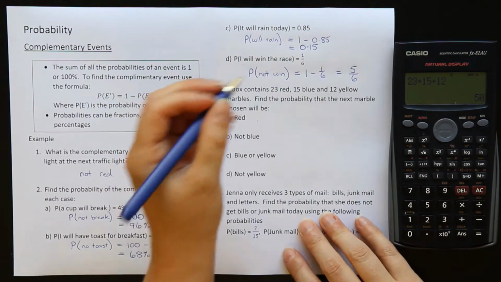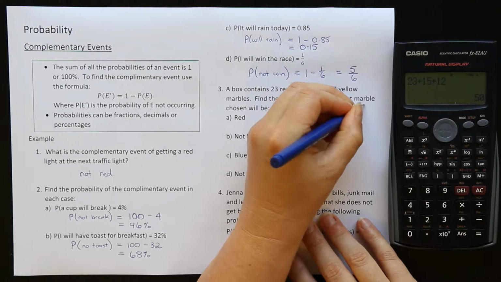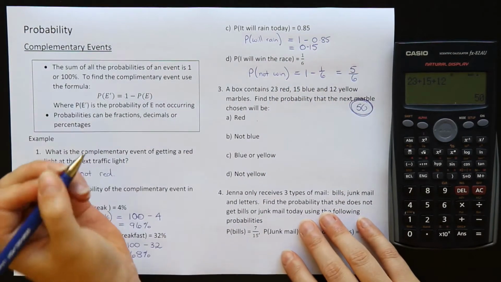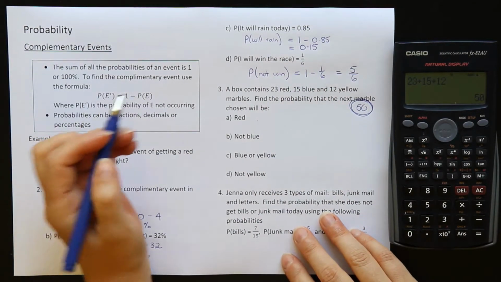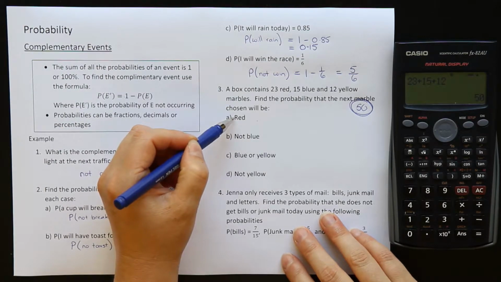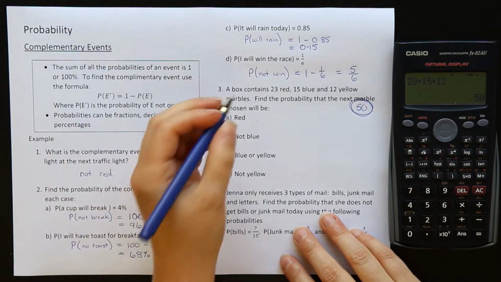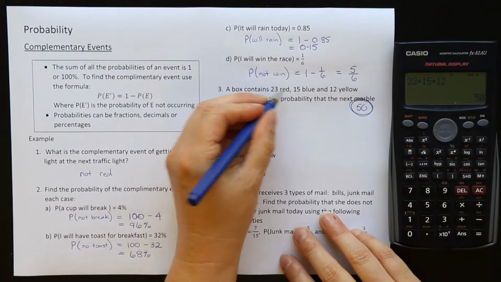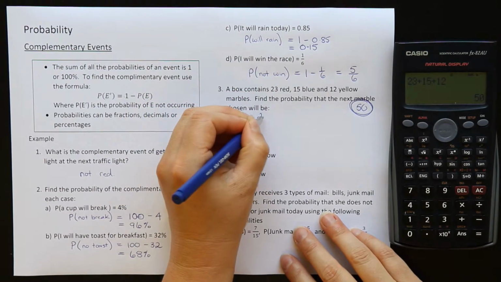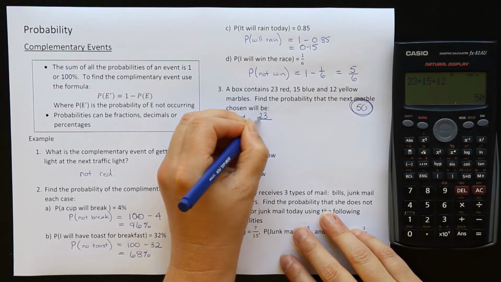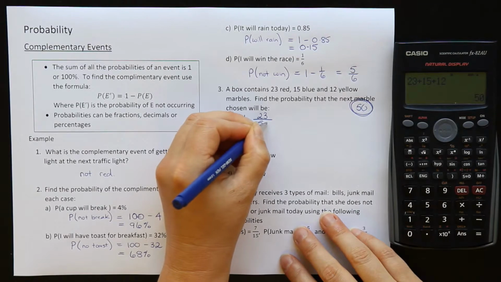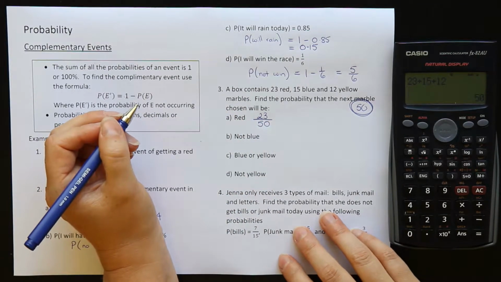Altogether there are 50 marbles in this box. What is the probability that the next one chosen will be red? There are 23 red marbles, so that's the favourable outcomes, out of a total of 50. So 23 out of 50.